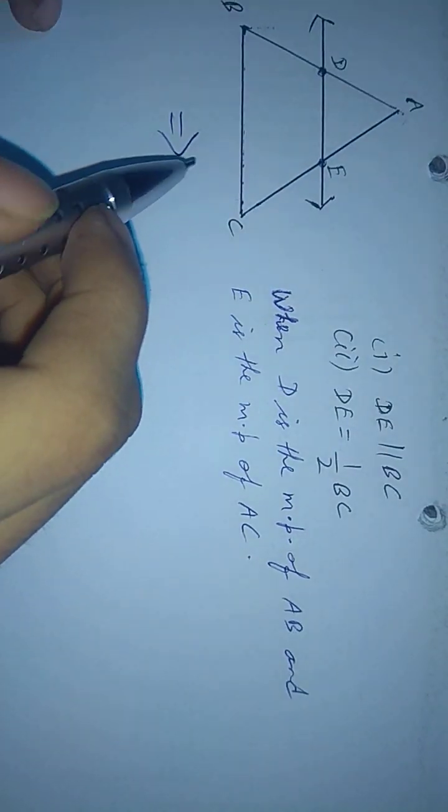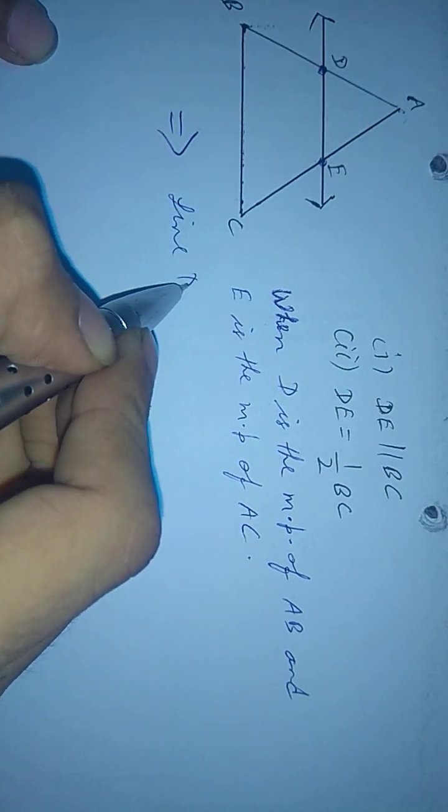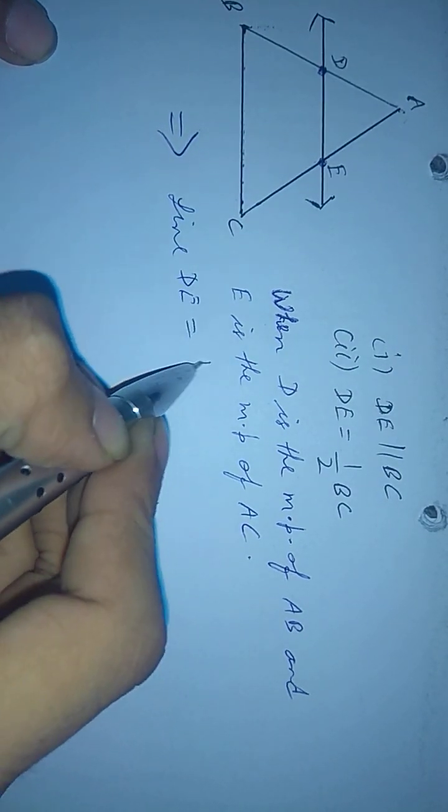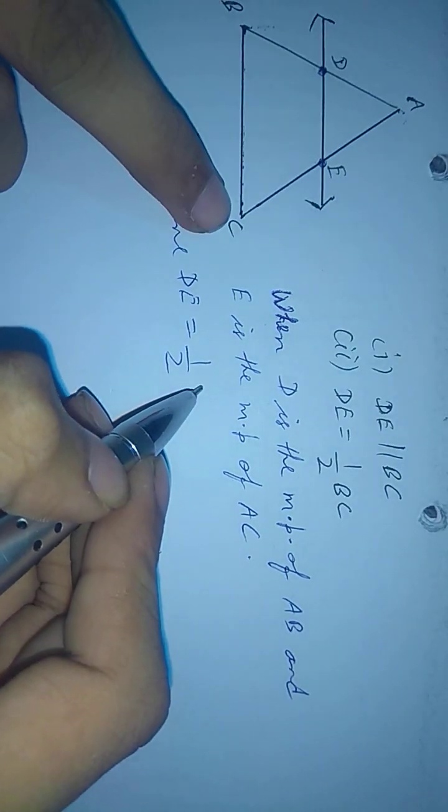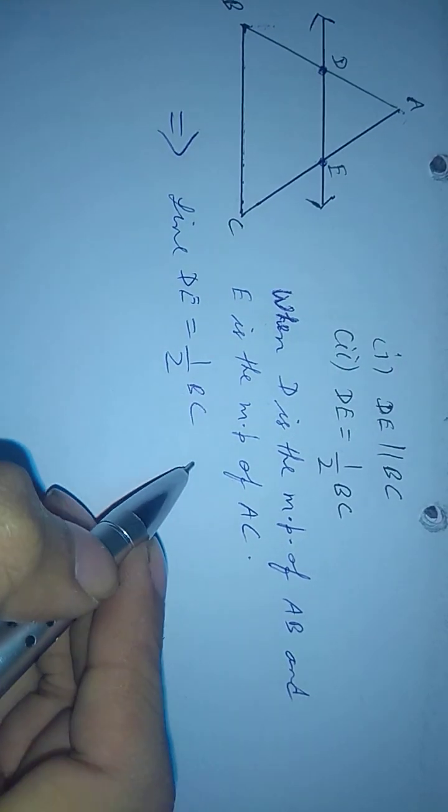So, here D is the midpoint of AB and E is the midpoint of AC. That's why line DE will be half of line segment BC.